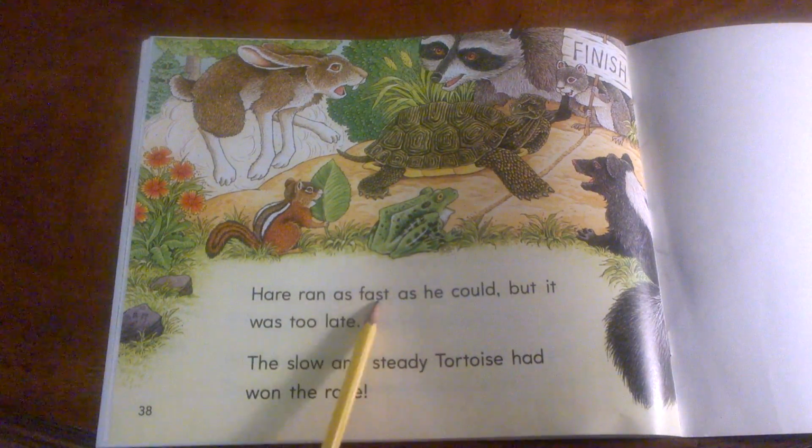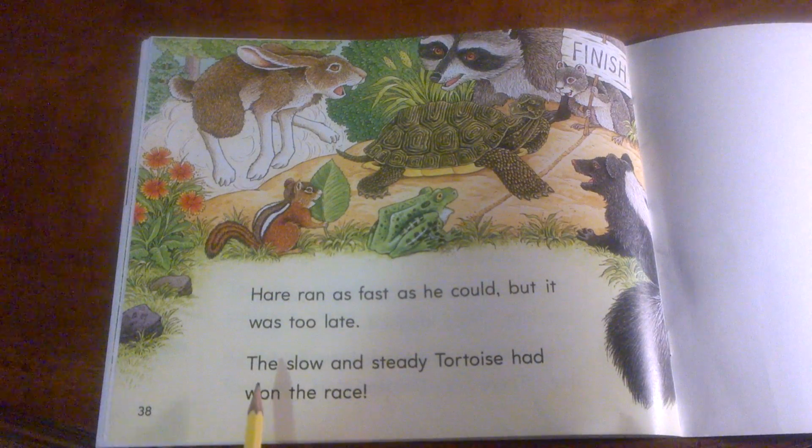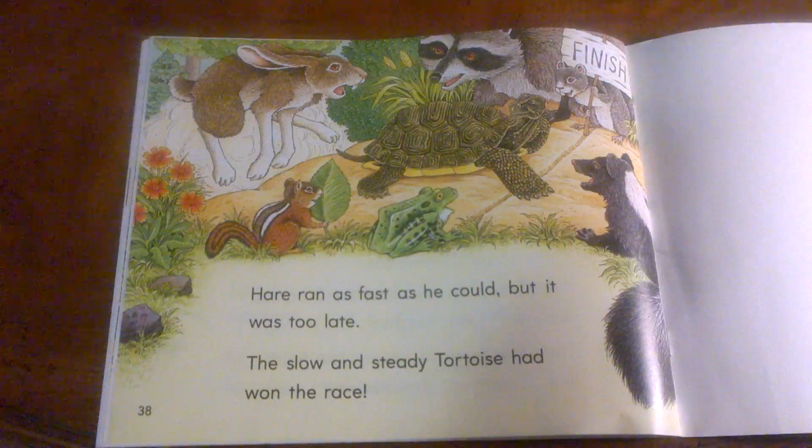Hare ran as fast as he could, but it was too late. The slow and steady Tortoise had won the race.